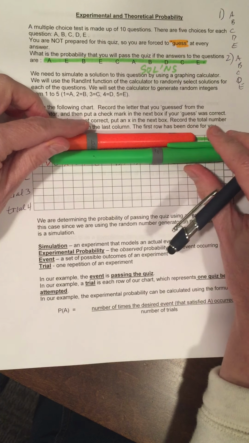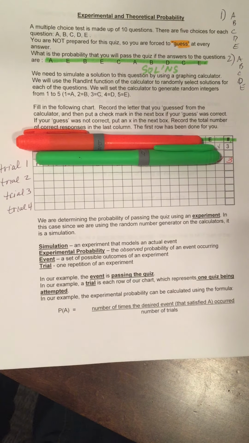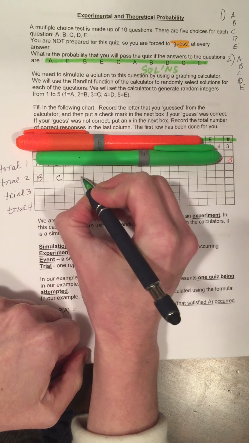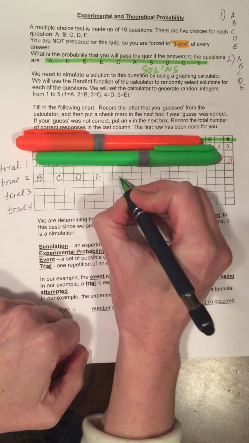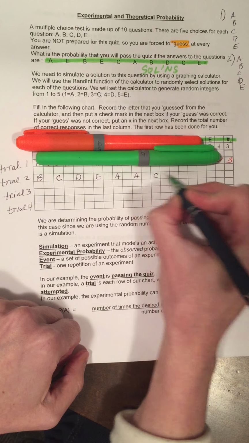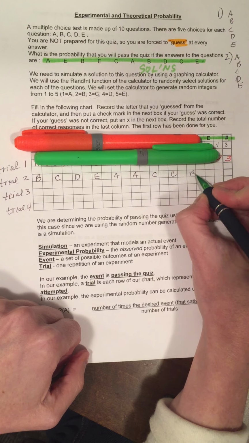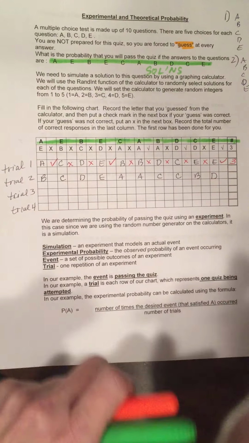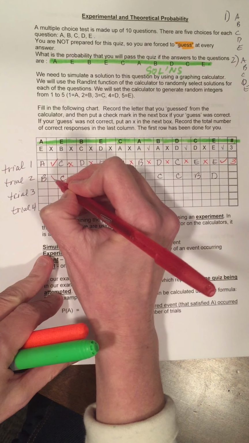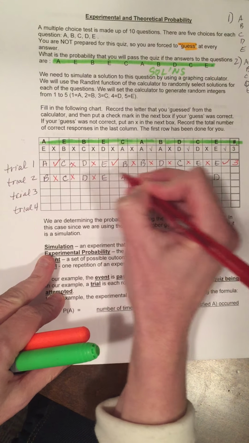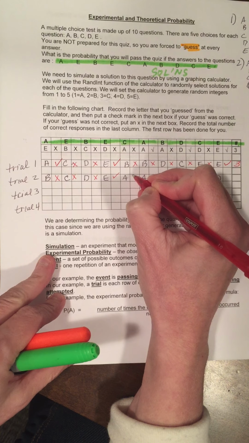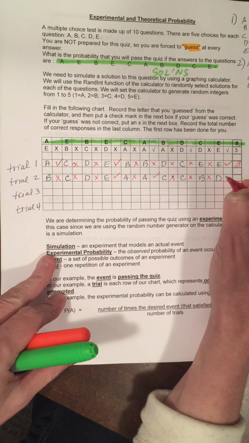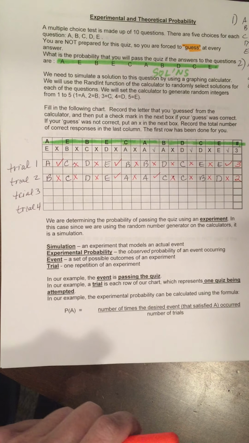I'll cover up everything. That way I'm not kind of cheating. Okay, so I'm going to give myself a B, a C, a D, an E, an A, an A, a C, a C, a B, and a D. Again, that's my second pretend quiz. I'm going to mark it. Nope. Nope. Nope. Yep. Nope. Yep. Nope. Nope. Nope. Nope. Geez, I did worse on this one. I got a 2 out of 10.